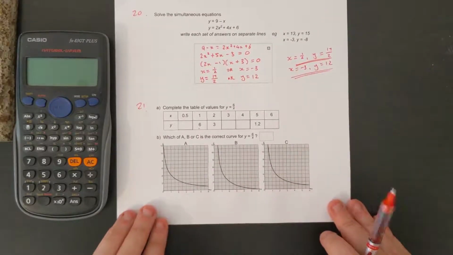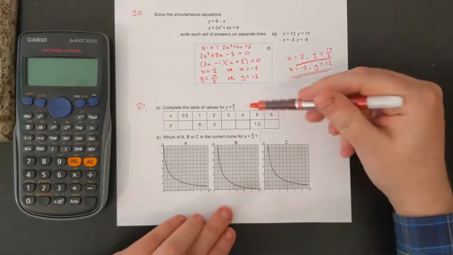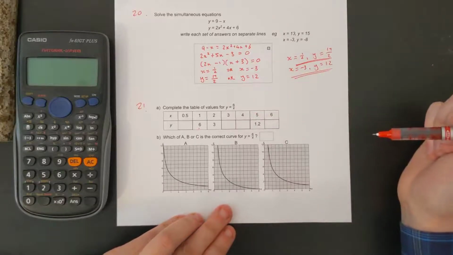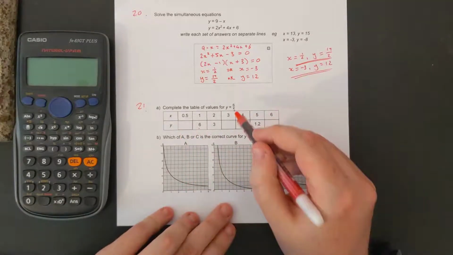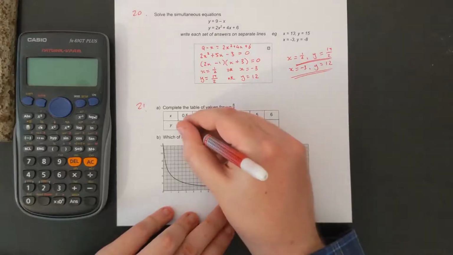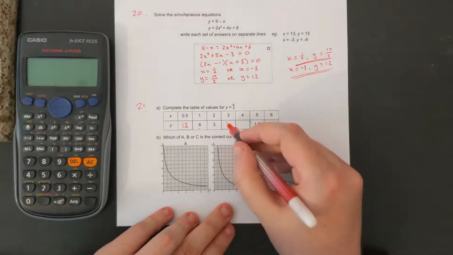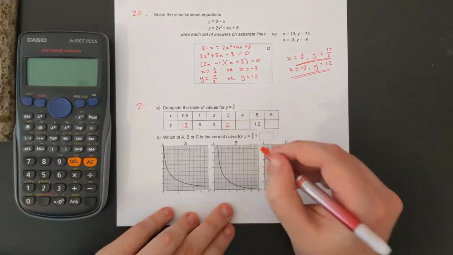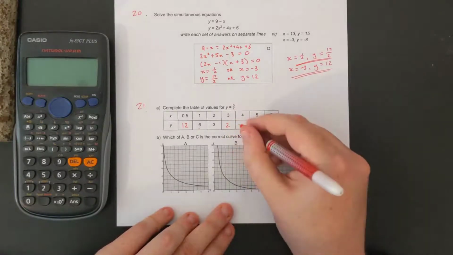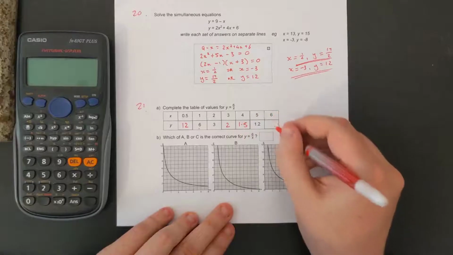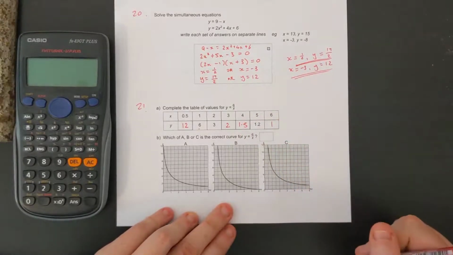Question 21 asks you to complete the table of values for this reciprocal function. Y is 6 over x. So if x is 0.5, 6 divided by 0.5 is 12. That's just how many times does a half go into 6. If x is 3, 6 divided by 3 is 2. If x is 4, 6 divided by 4 is 1.5. And if x is 6, 6 divided by 6 is 1.